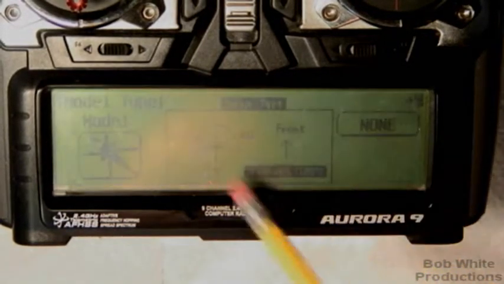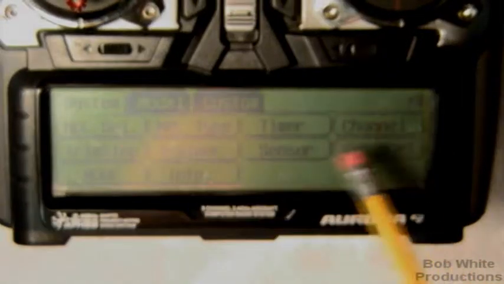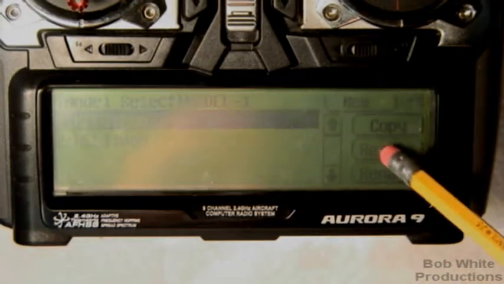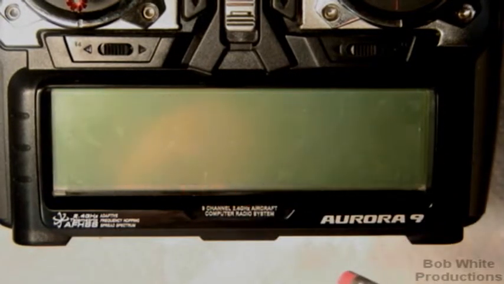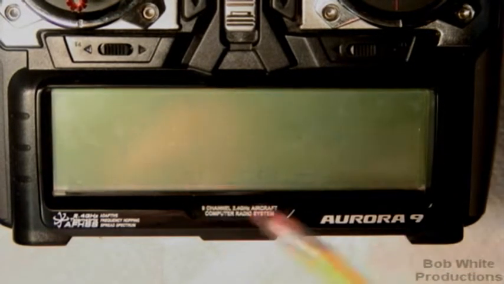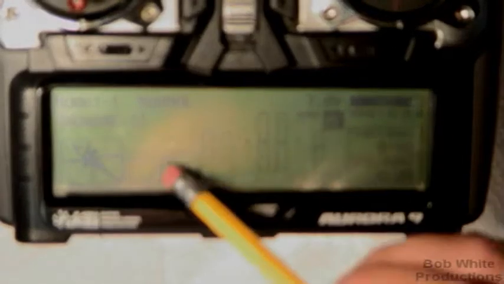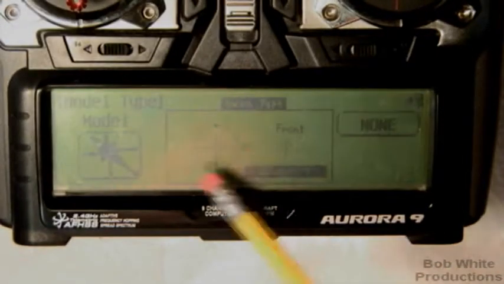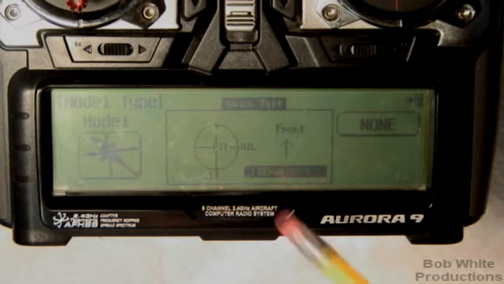Oops, sorry, type, and as you can see, it's CCPM, so I'll back out, go to model select, and I'll reset. If I reset, yep. Okay, now watch what happens. Want to transmit? No, because I reset the model. Go into the system menu, go to model type, and as you can see, that model's reset back.